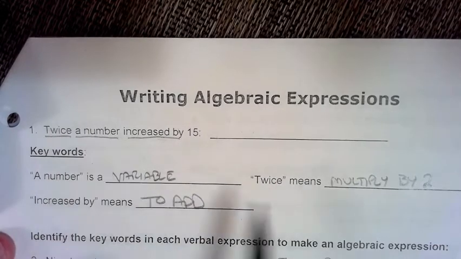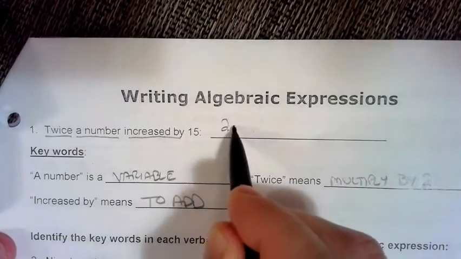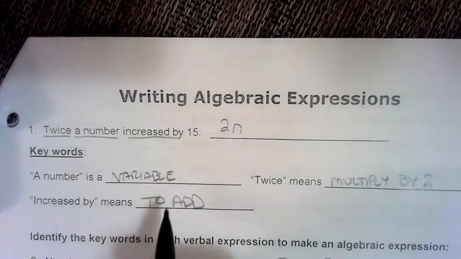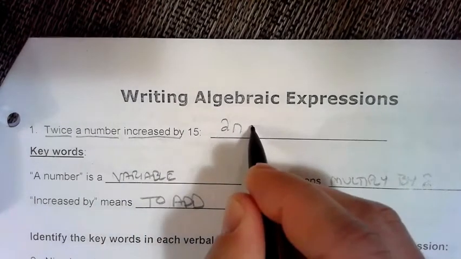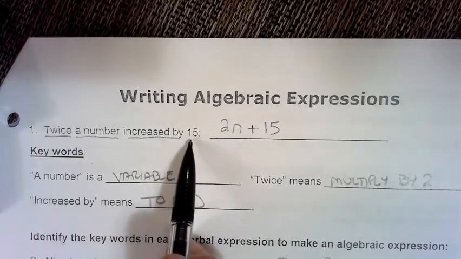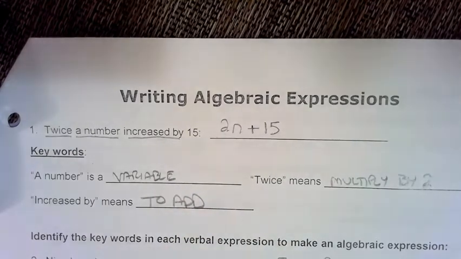Twice a number, so I'm going to have to multiply a variable by 2. I'm going to start by writing 2n. 2n means 2 times n. Then I'm going to increase by, or add, 15, plus 15. Twice a number increased by 15 algebraically would look like 2n plus 15.